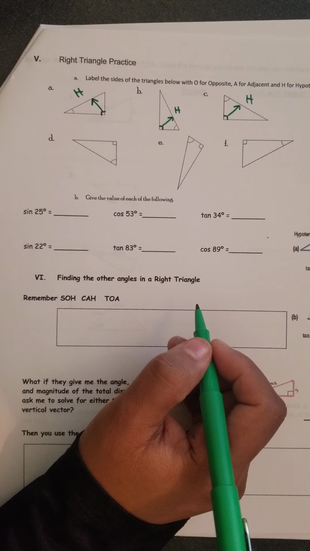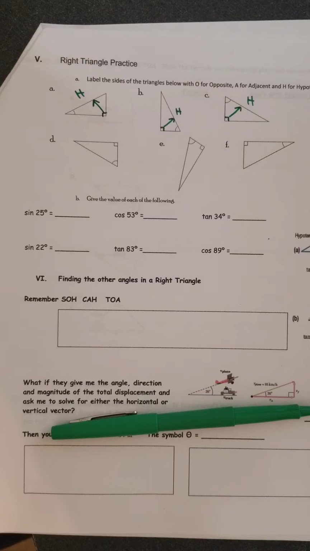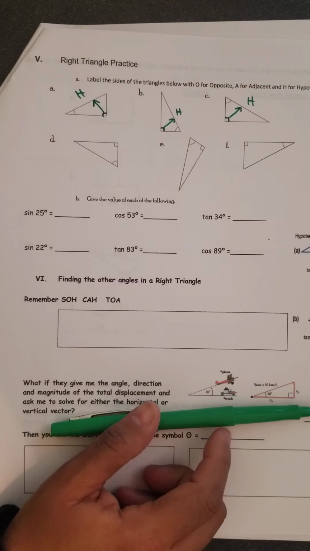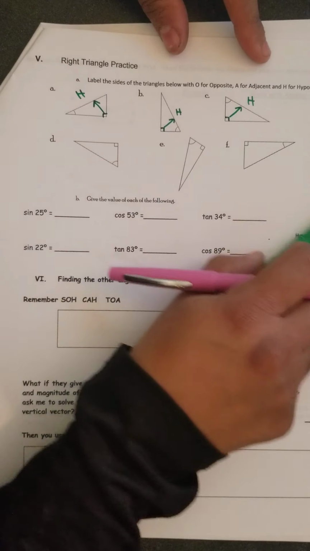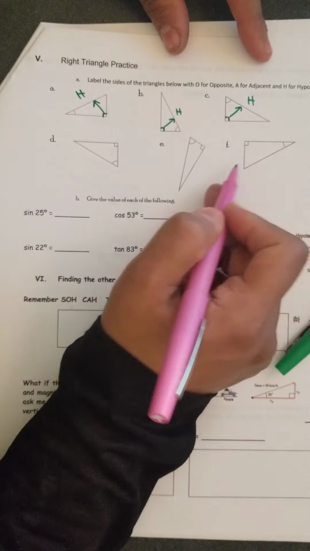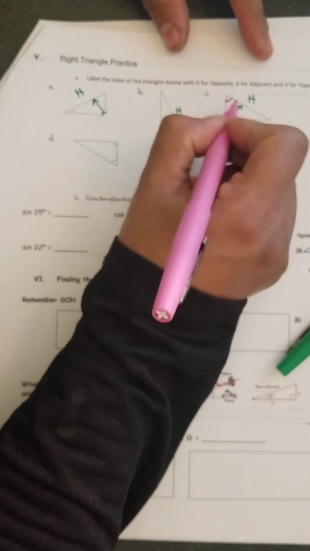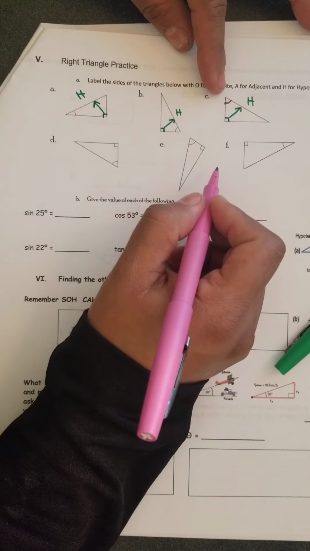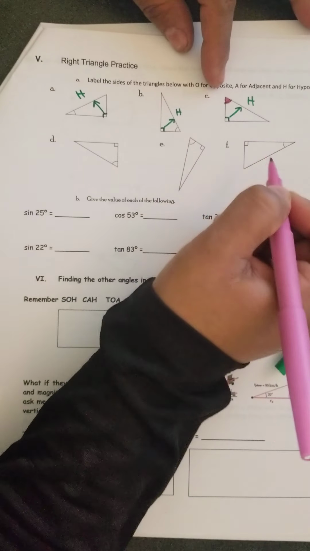Now, some of you may have learned this, but you may have already forgotten which side is my opposite and which side is my adjacent. So here's how I do it. We're going to start using not just the 90-degree angle to know where our hypotenuse is. We're going to start talking about other angles. For example, they indicated this is the angle that we're talking about right here for letter C.